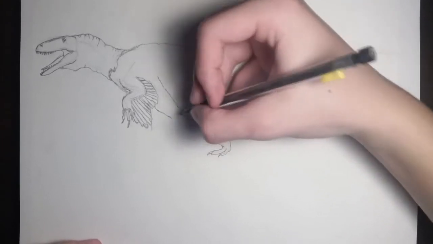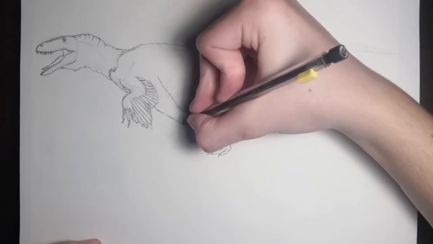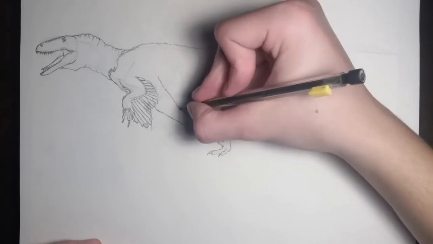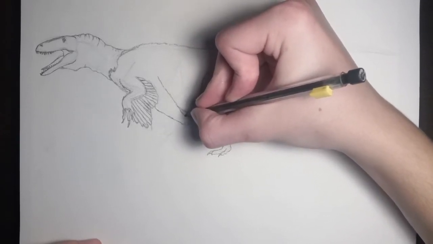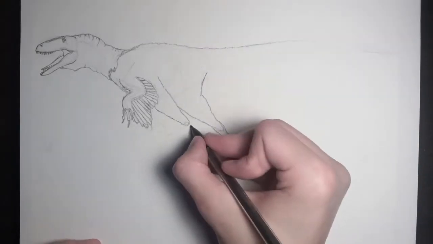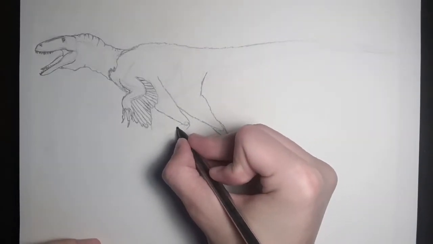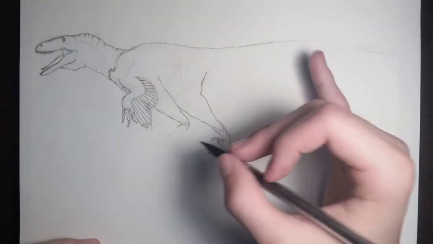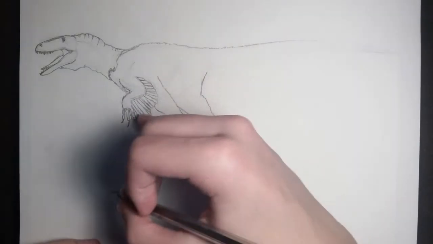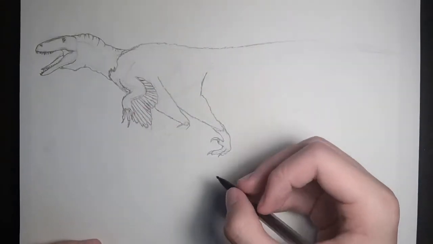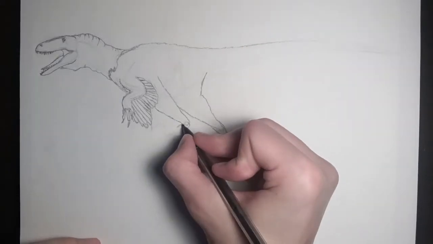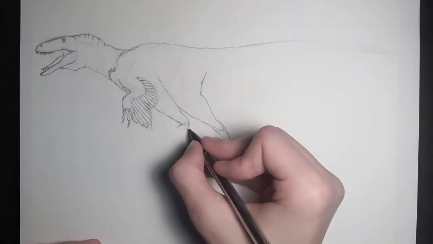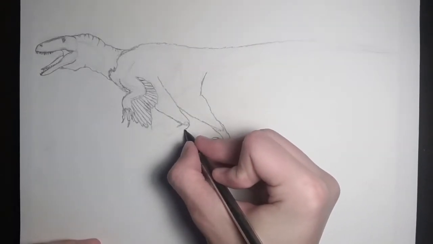Just in case you didn't know and you're kind of new to the whole feathers on raptors thing, or maybe you've known about it for a while and you just haven't known about the terminology of this stuff. All this right here, these are just called proto feathers. All this right here, these are actual feathers. Just thought I'd let you guys know that, just for some extra dino knowledge, because that's what I specialize in.